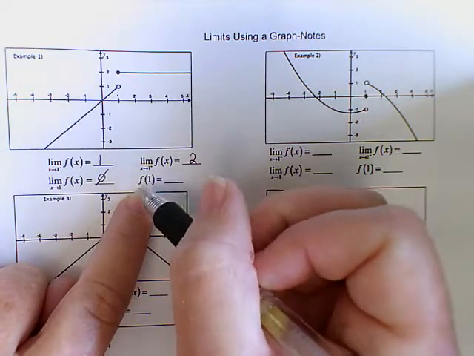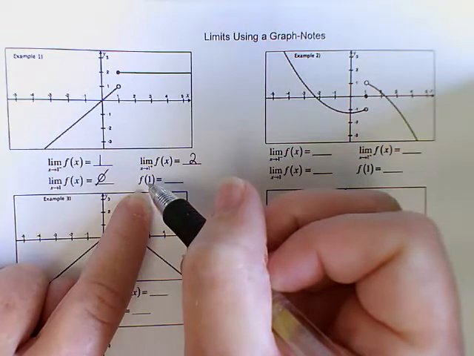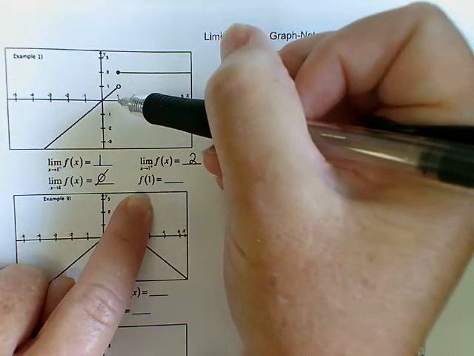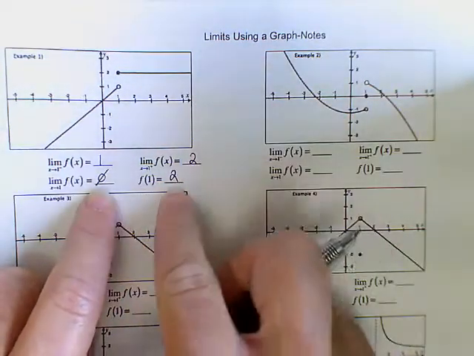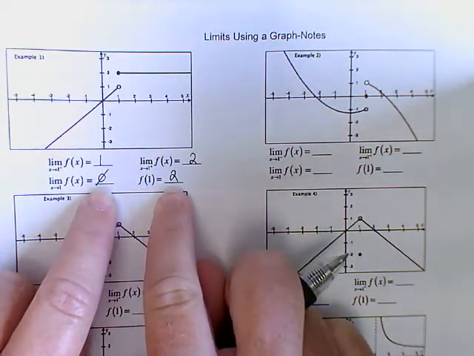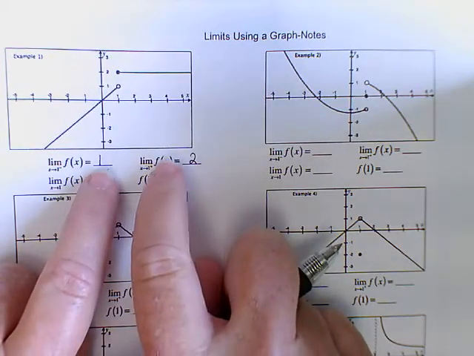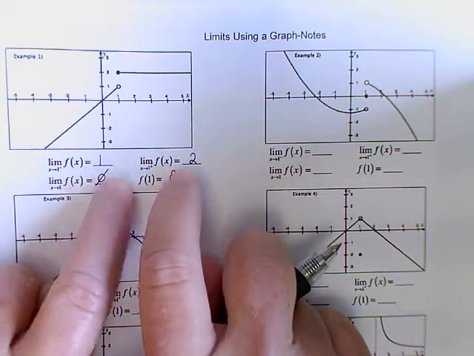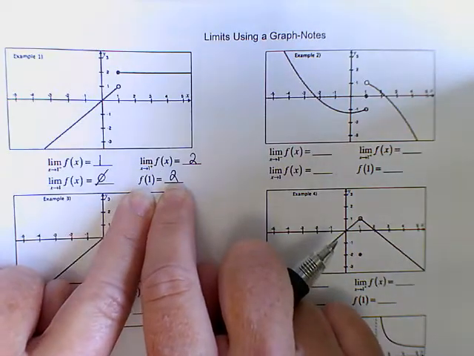F of 1 is the actual y value at that point. That's where the open and closed circle matters. And if you go to 1, you find the closed circle, it's up at 2, so this is 2. These two values do not have to be the same, and a lot of times will not be the same. The limit is about the limits before it, the one on the left and on the right. This is about the open and the closed circle at that point.